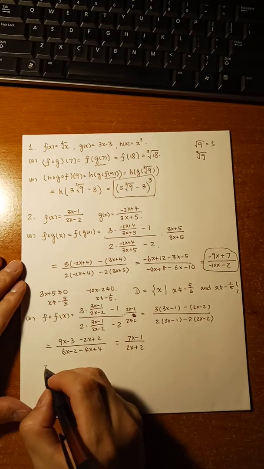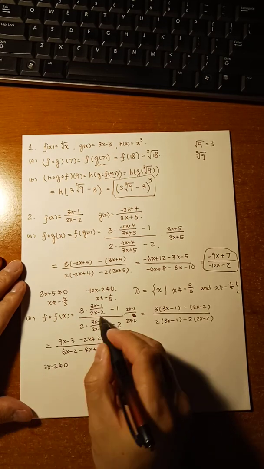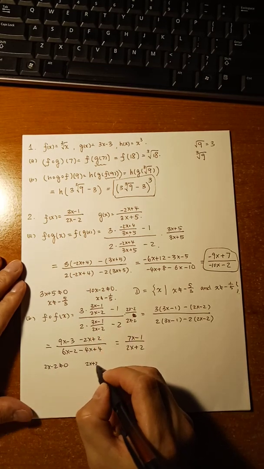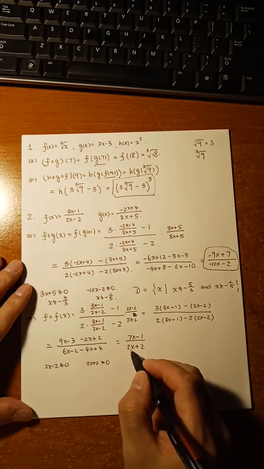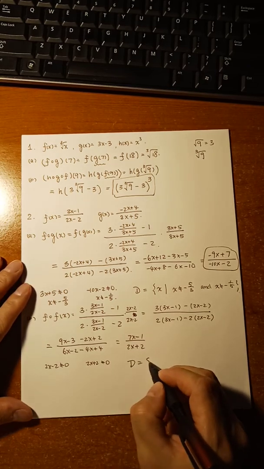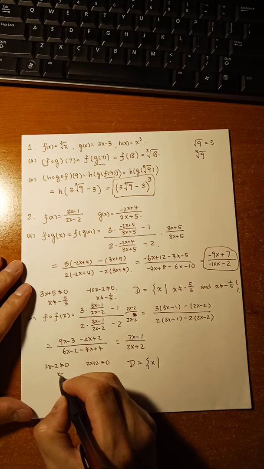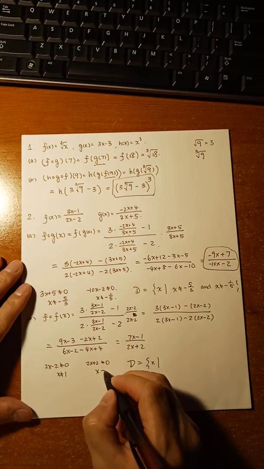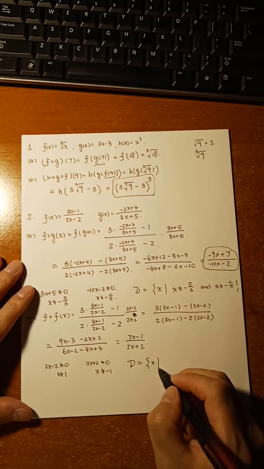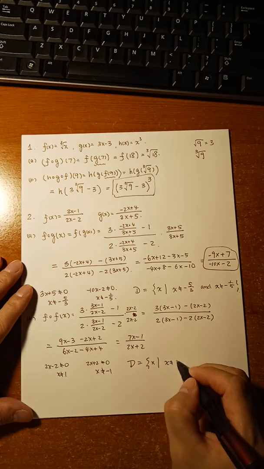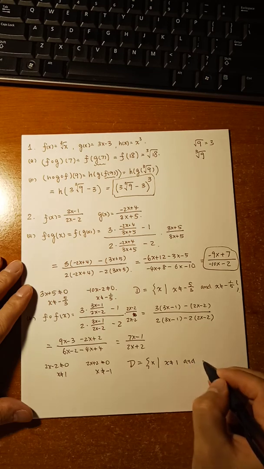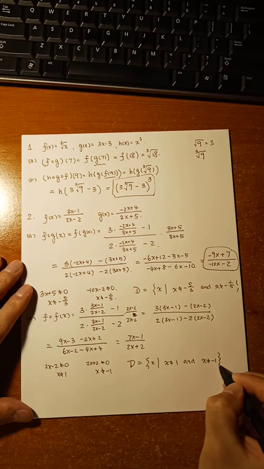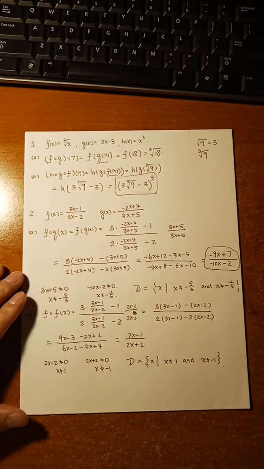You see here, 2x minus 2 cannot be 0 because it's a denominator. And 2x plus 2 cannot be 0 because here is the denominator. So here x is not equal to 1. Here x is not equal to negative 1. The domain is the set of all x such that x is not equal to 1, and at the same time x is not equal to negative 1. You have to remove both points together.